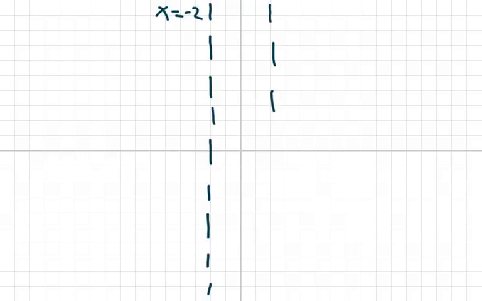And I'm going to draw my vertical asymptotes, which are x equals -2, and x equals 2. It does cross.